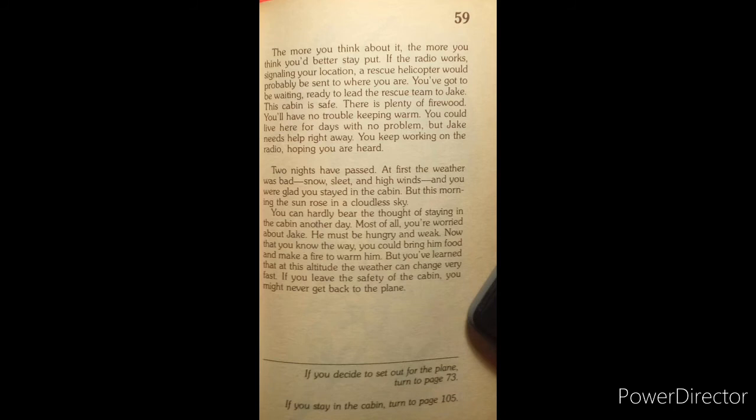2 nights had passed. At first, the weather was bad, snow, sleet, and high winds, and you were glad you stayed in the cabin, but this morning the sun rose in a cloudless sky. You can hardly bear the thought of staying in the cabin another day. Most of all, you're worried about Jake. He must be hungry and weak, and now that you know the way, you could bring him food and make a fire and warm him.